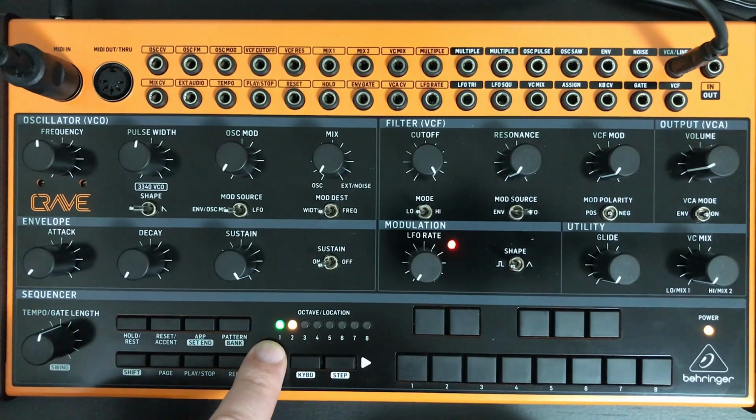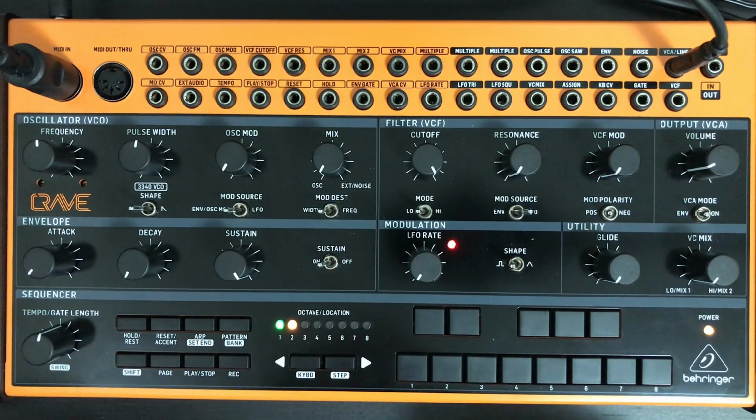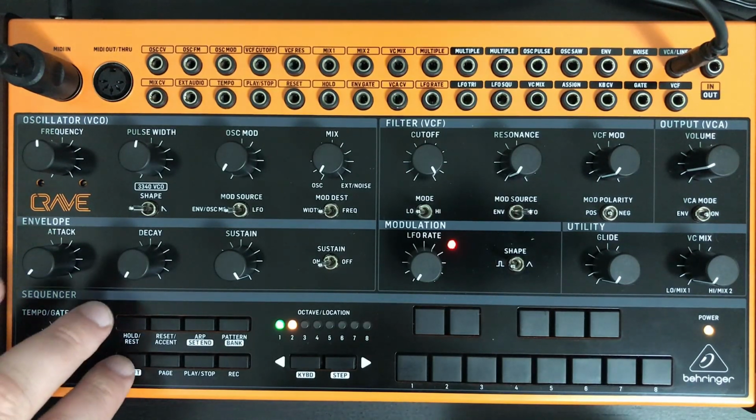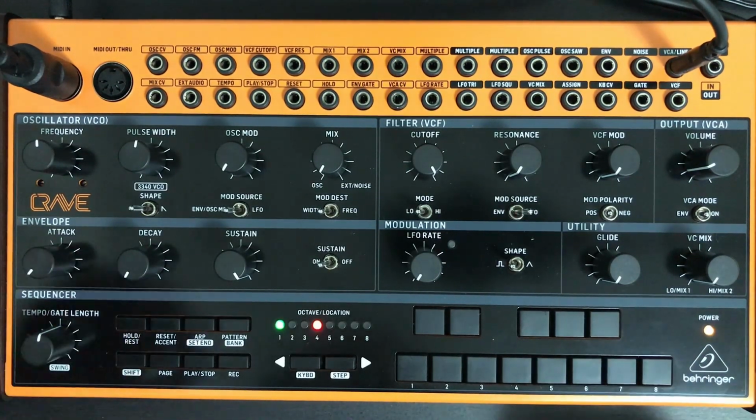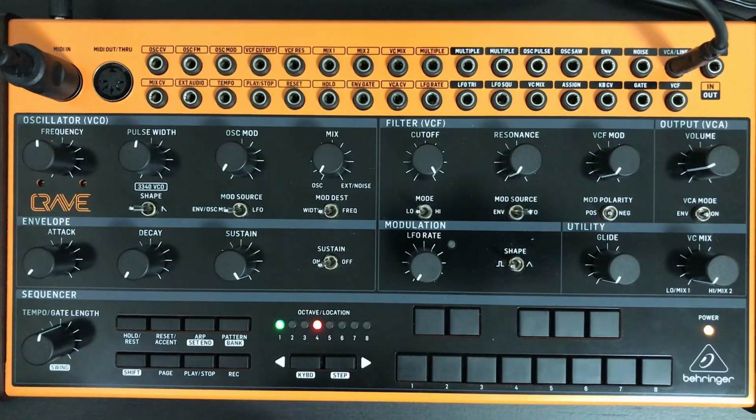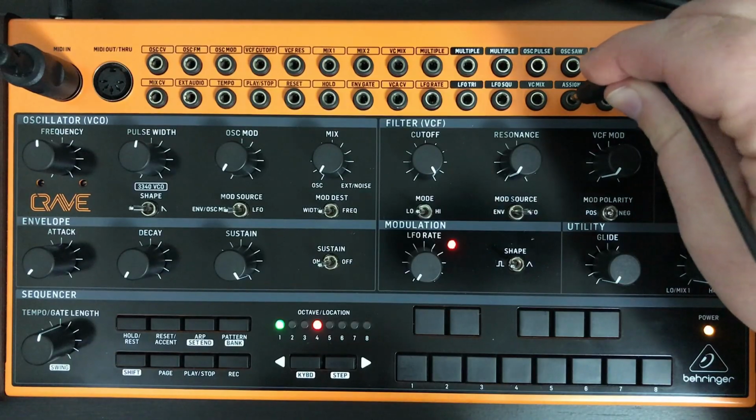Now the little green light tells us which assignable output mode we are in. So right now the green light says we're in 1, and that's the default. That's the accent coming out of the sequencer. If I wanted to change that, I would press a different number down here. So I'm going to go back to 1. And then when you want to save what you just chose, again, Shift, Hold 8. All right. So now whatever's coming out of the assign is the accent.